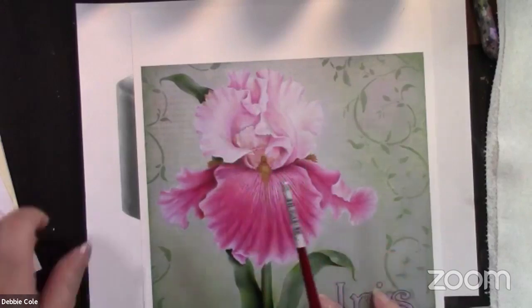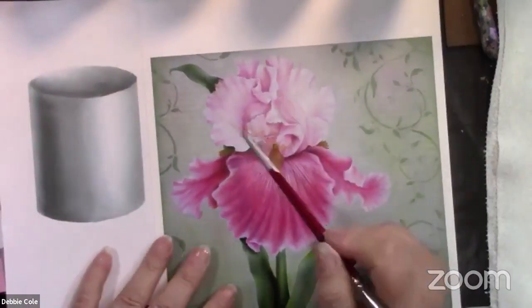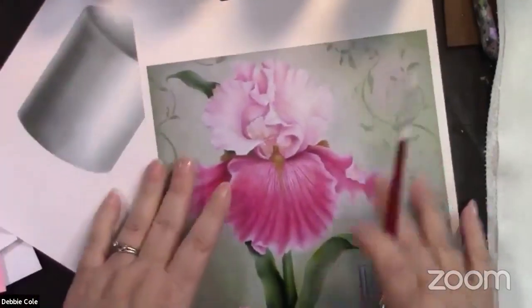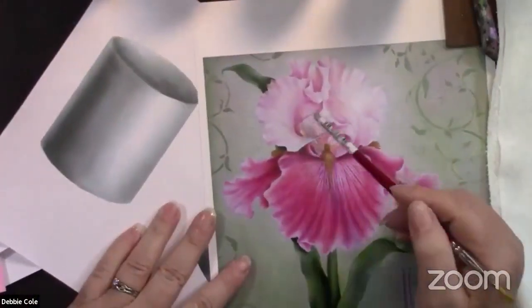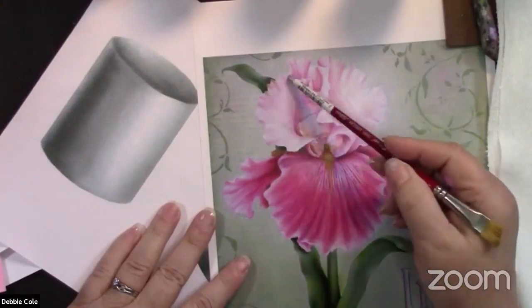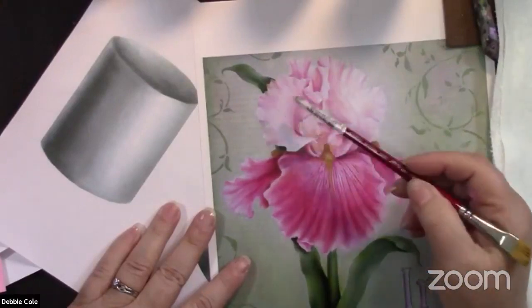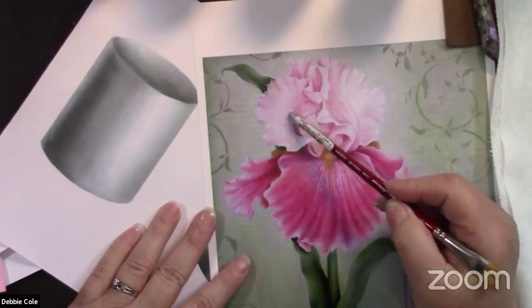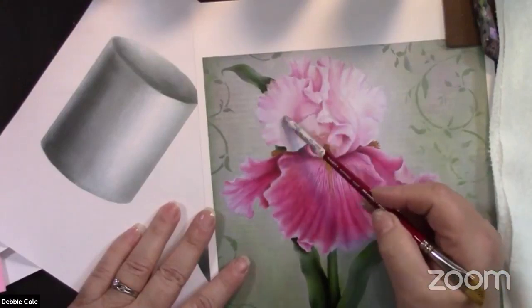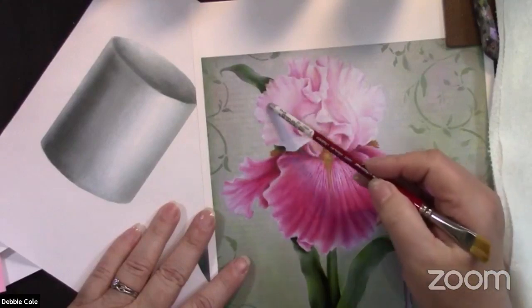As this is rolling around, it would be like if I were to chip this on the cylinder on the side here, and this is rolling back. And this whole petal here, I created very much like I would a cylinder. So I have my highlights here, then I have a mid-tone, and it's getting a little bit darker.